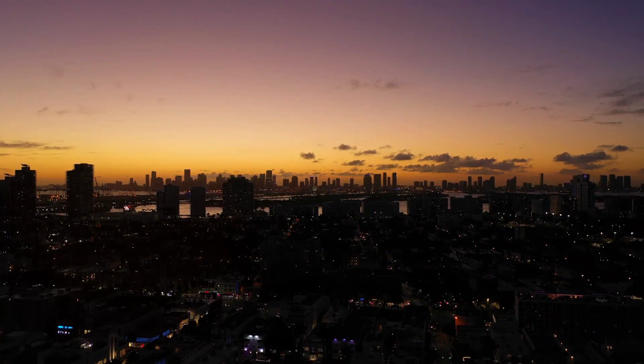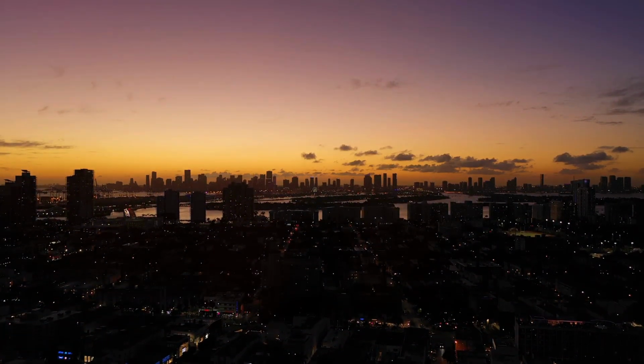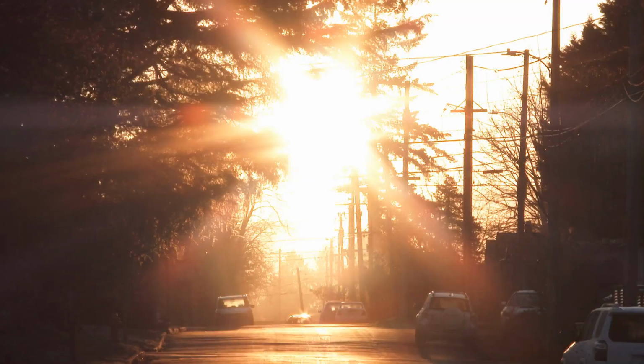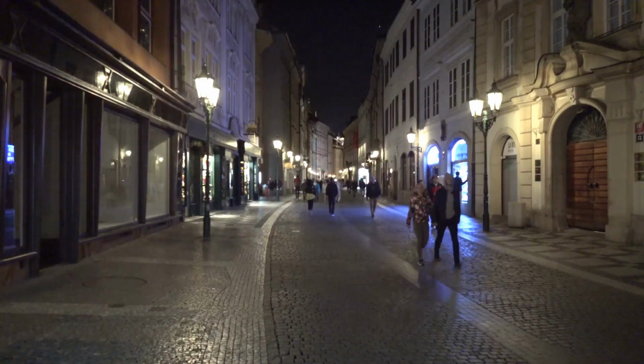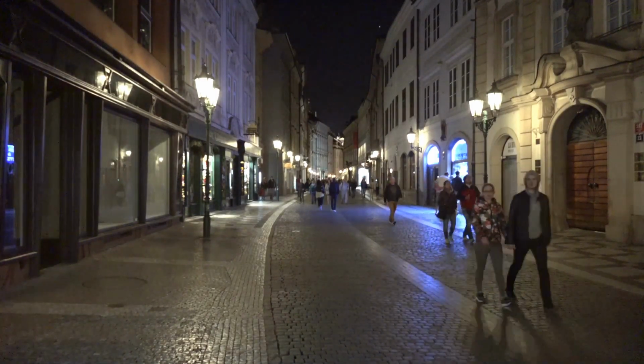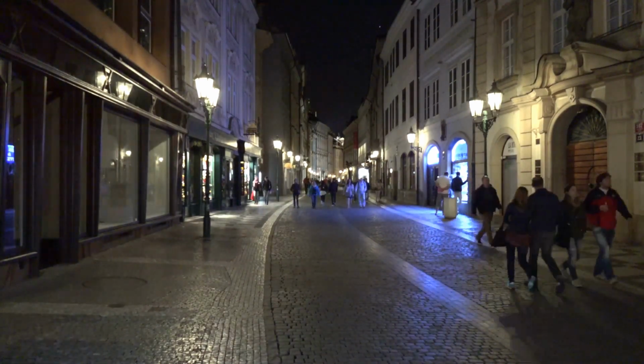Imagine the warm, soft glow of the golden hour, that magical time just after sunrise or before sunset. It's a photographer's dream, as it bathes everything in a gentle, flattering light. Then there's the blue hour, the twilight time just before sunrise or after sunset, where the world is wrapped in a cool, ethereal light.